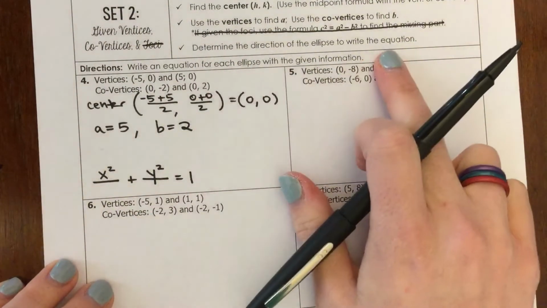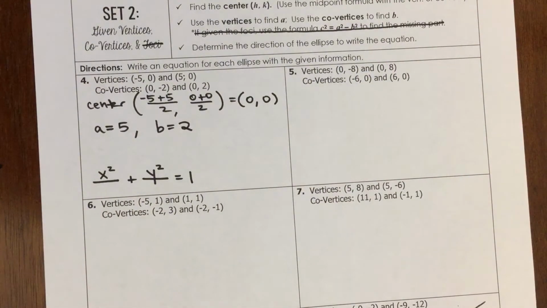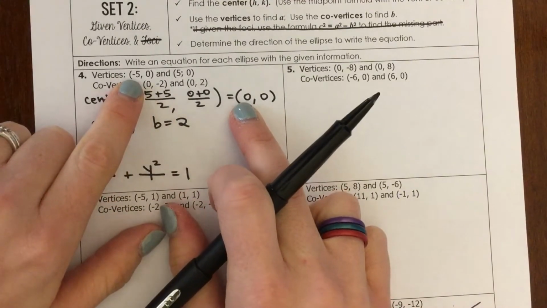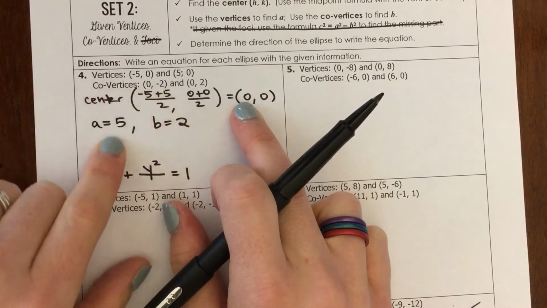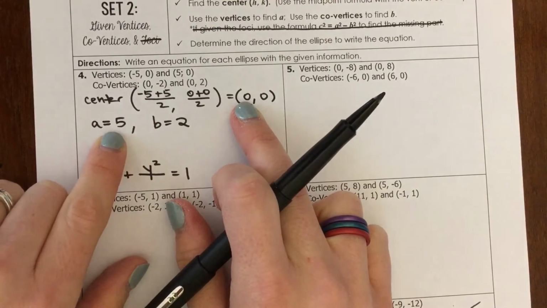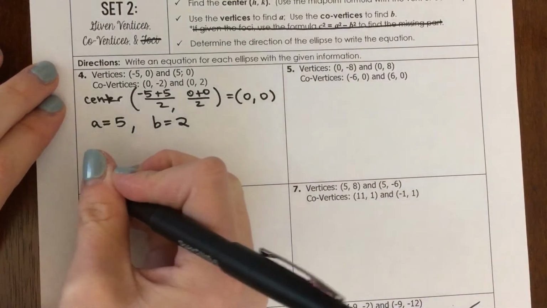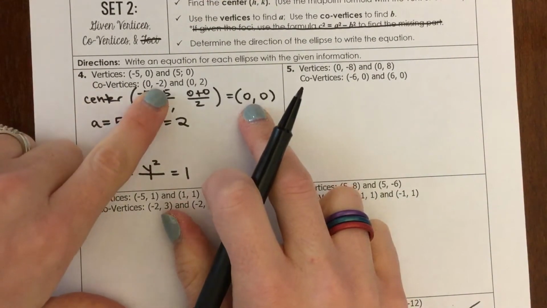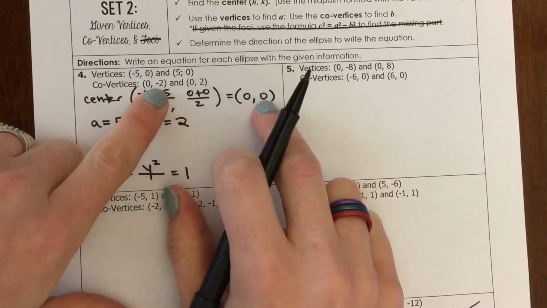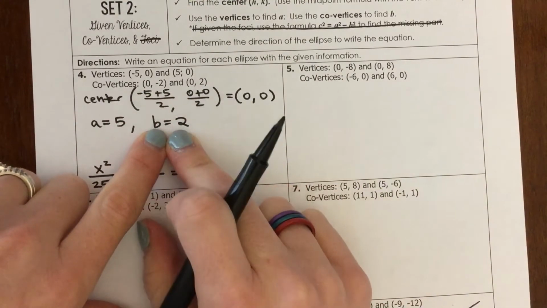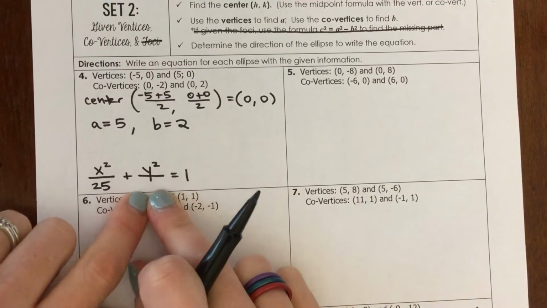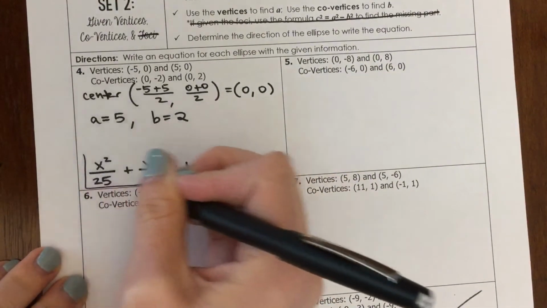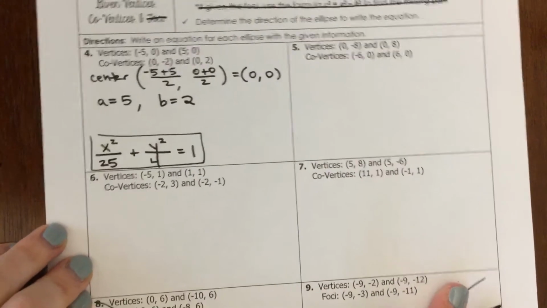Okay, so now determine the direction of the ellipse to write the equation. What I want you guys to look at is what's different about the vertices and the center. Here it's the x coordinates that are different. So that means that this is going to go with the x coordinates. So look at the x. A squared is 5 squared. 5 squared is 25. And then look at the co-vertices. What's different about the co-vertices is the y coordinates. So that means we're going in a y direction. So B goes in the y direction. Here's the y spot. B squared goes in the denominator. 2 squared would be 4. So that is our equation for number 4.